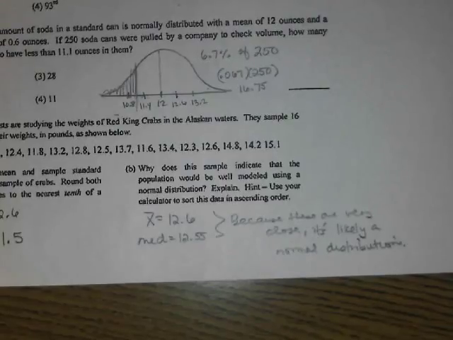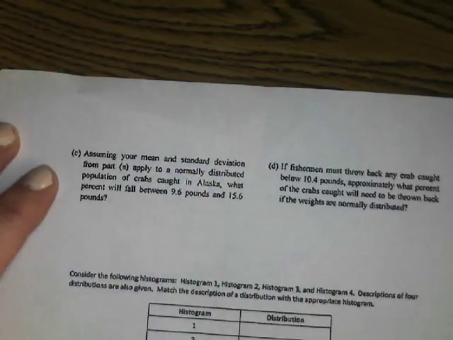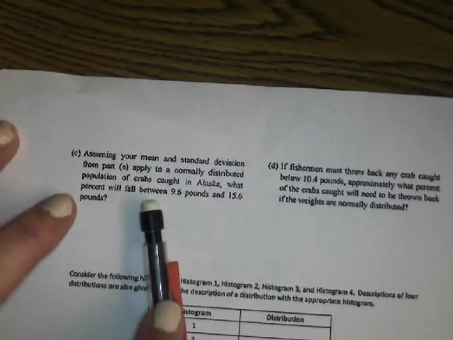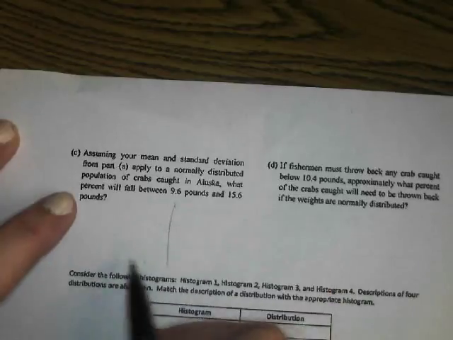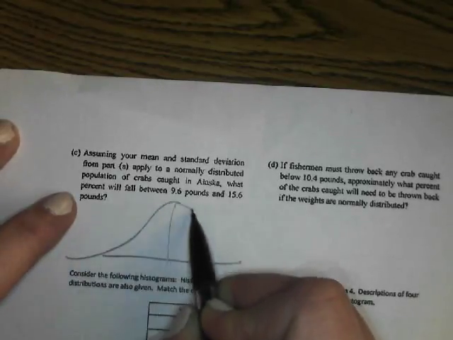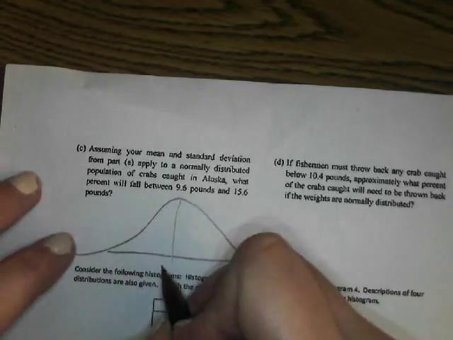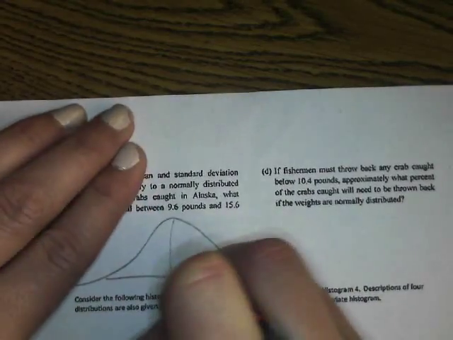So we flip to the back. Assuming your mean and standard deviation from Part A apply to a normally distributed population of crabs, what percent fall between 9.6 and 15.6? Well, we need our bell curve again. Our average was 12.6, shoot, 12.6.